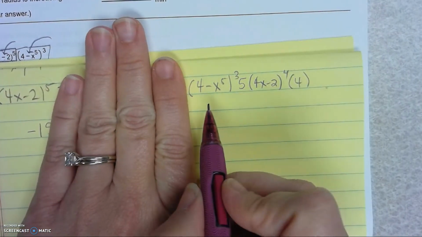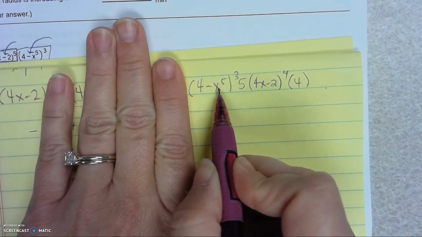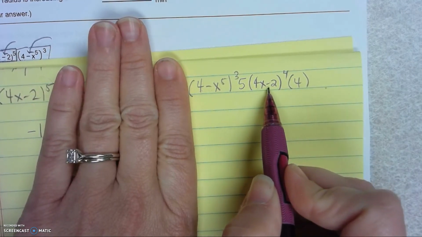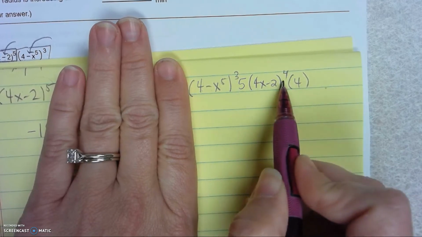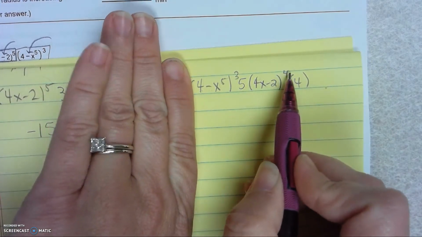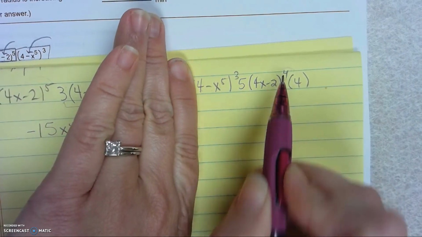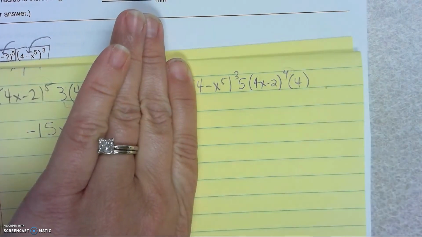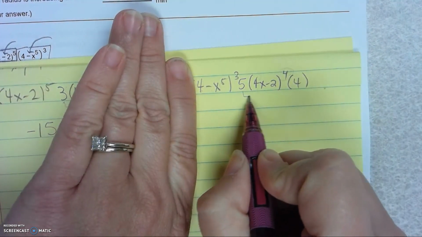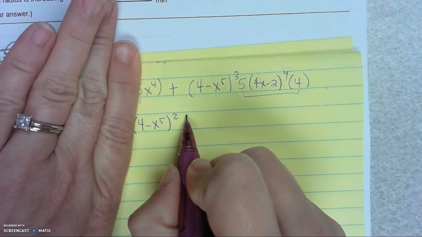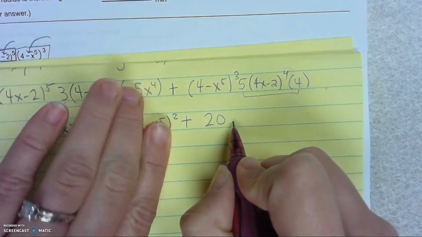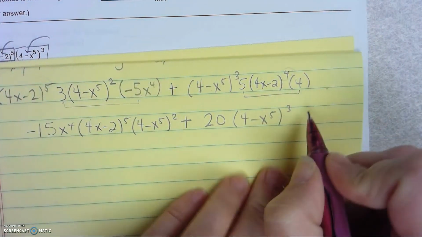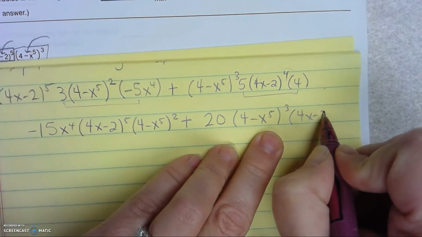All right, so when I look at these, (4 minus x to the 5th) cubed, and 5 times (4x minus 2) to the 4th times 4. I cannot distribute that 5 into there because of that 4 right there. Those are not the same thing. You can't distribute the 5 and then raise it to the 4th power. You will not get the same answer. But these two things I can multiply together. So we'll get 20 times (4 minus x to the 5th) cubed times (4x minus 2) to the 4th.